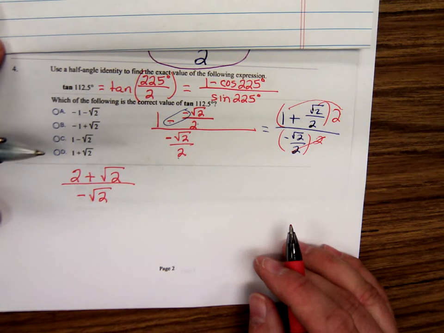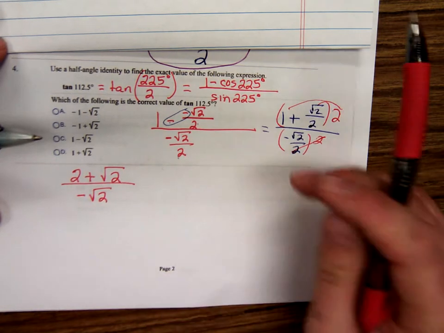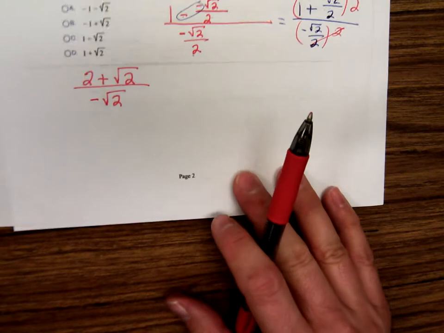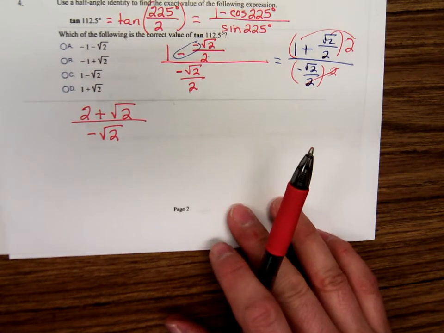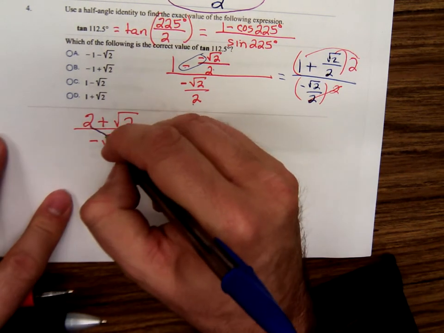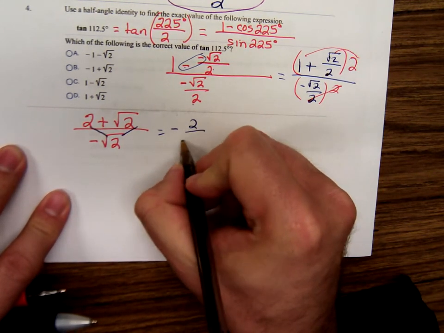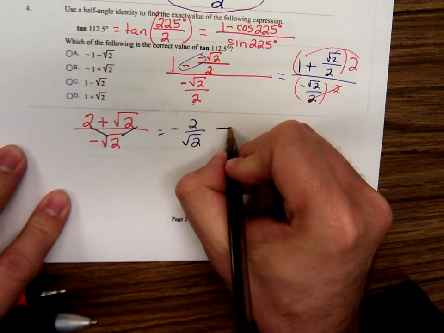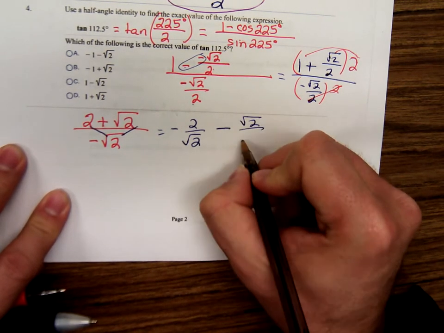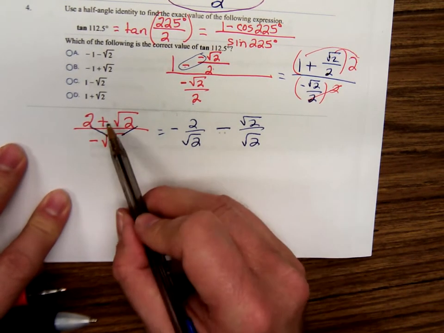And it's going to simplify down to one of these answers here. So what can I do to simplify it now? Well, move it up. Not too much. I'm just going to break these up. So we have negative 2 over the square root of 2, then a minus square root of 2 over square root of 2. This minus here became a minus because of positive over negative.